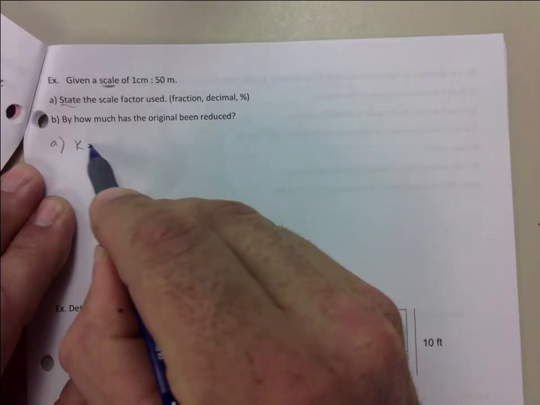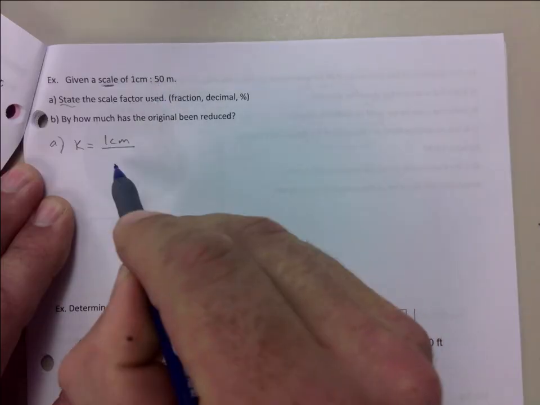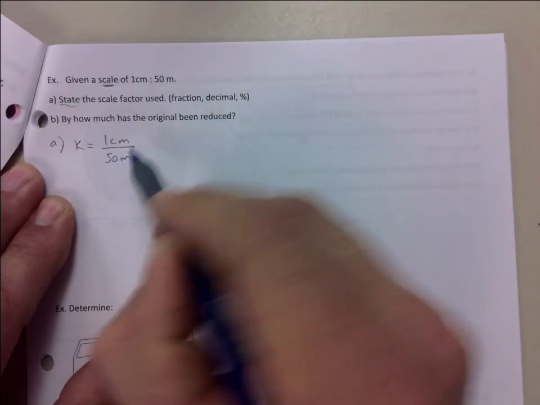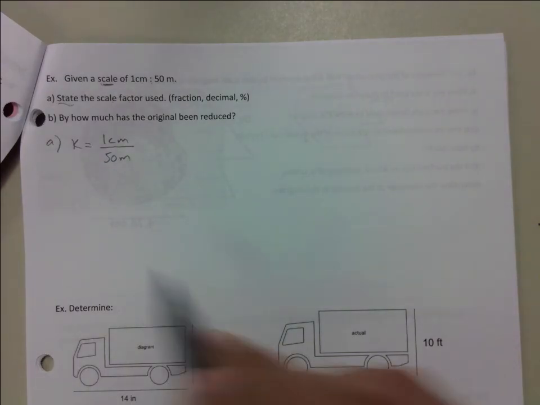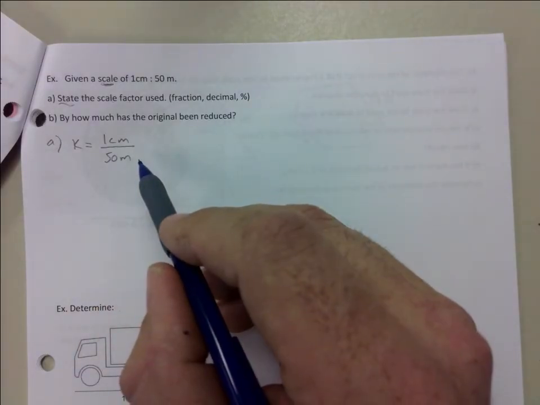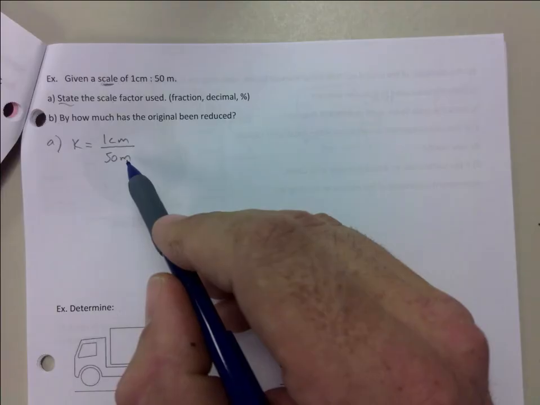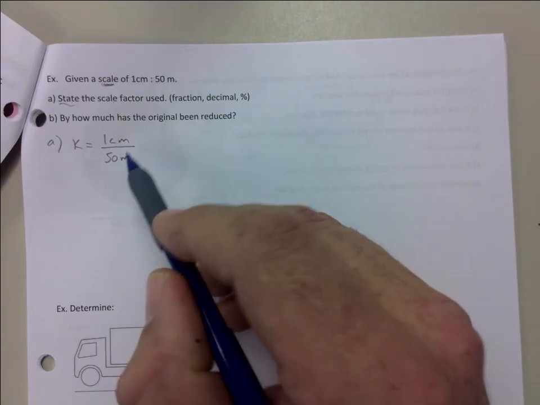k is equal to 1 centimeter over 50 meters. So you actually just turn that into a fraction. And what's the deal with scale factors? You remember? It cannot have units. So we need to do some converting. Which one would you convert here? I think it's easier to convert the meters to centimeters. It's not the only way.